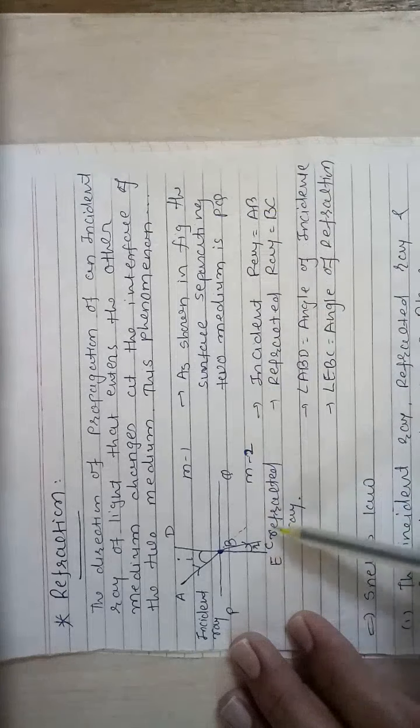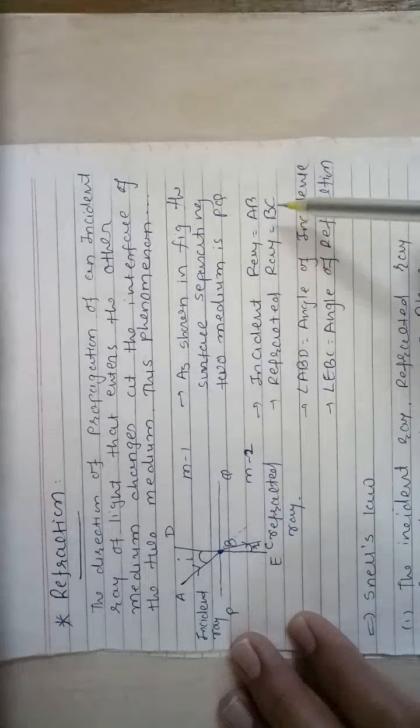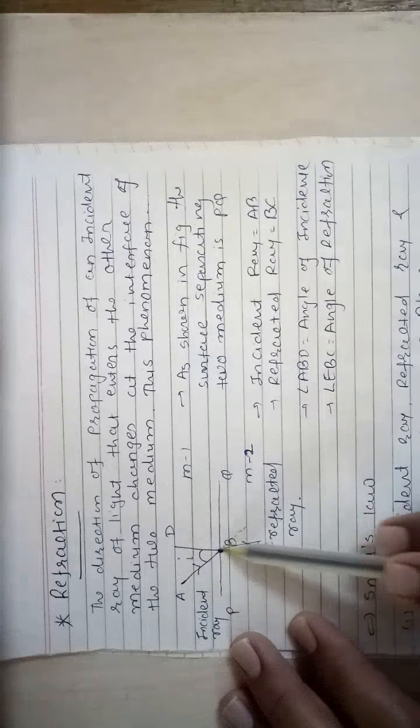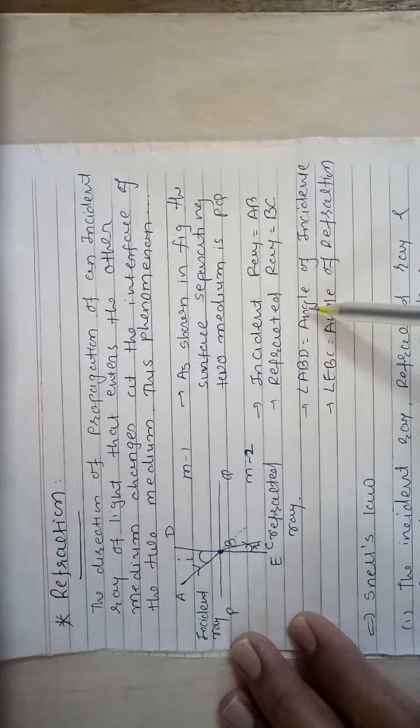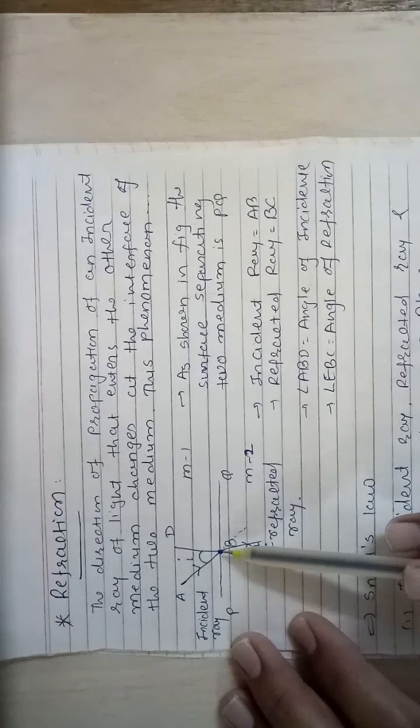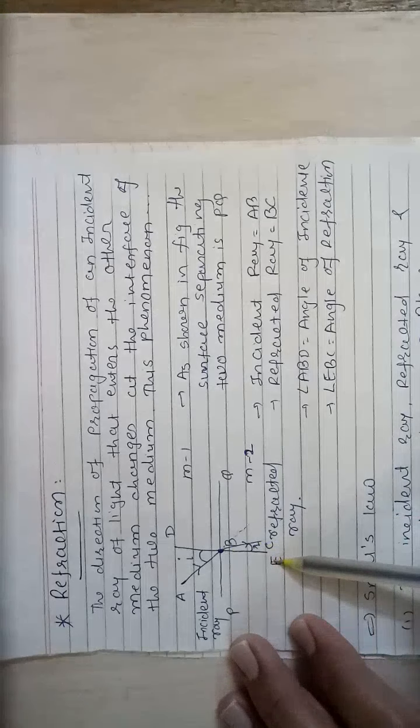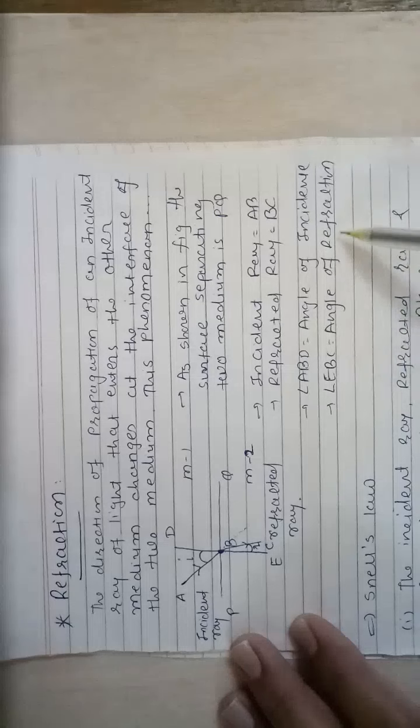Okay friends, so from the figure we can write that the surface separating the two media is PQ. The incident ray is AB, and BC is the refracted ray. The angle between the incident ray and the normal is known as the angle of incidence, so angle ABD is the angle of incidence. The angle between the refracted ray and the normal is known as the angle of refraction, so angle EBC is the angle of refraction. Okay. Now Snell experimentally obtained the law of refraction. We know these laws as Snell's law.